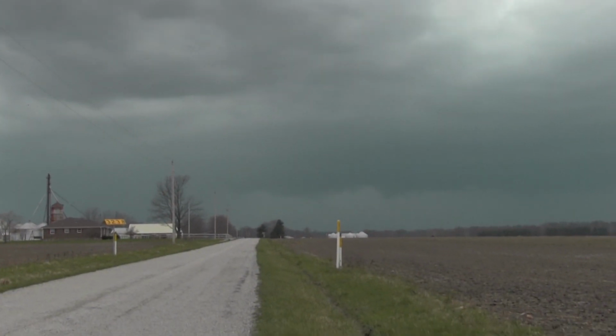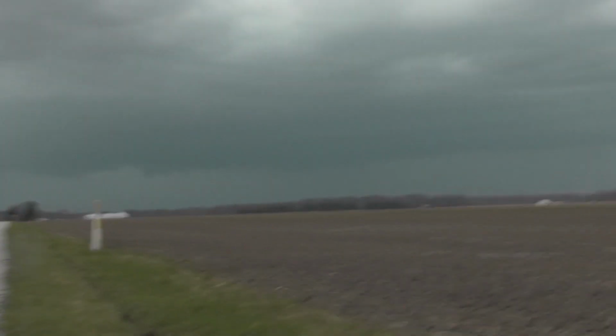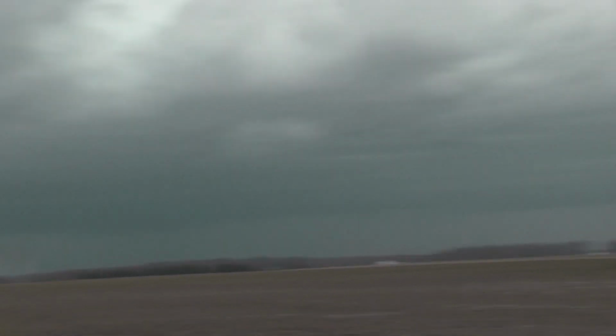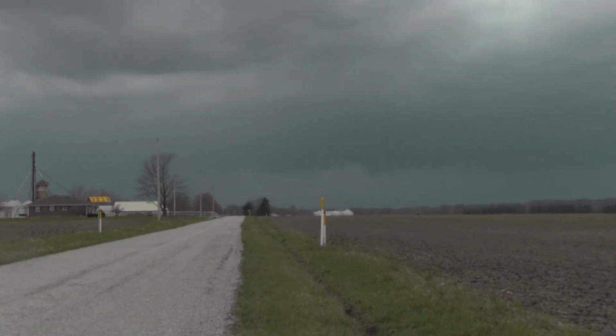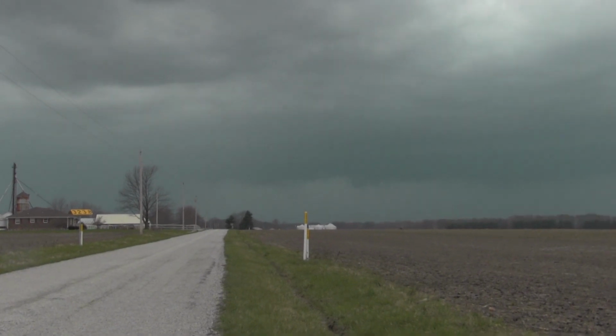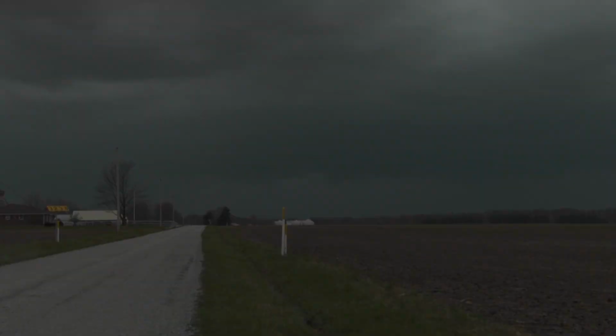Yeah, it's a weird velocity signature. Just looks like the storm.